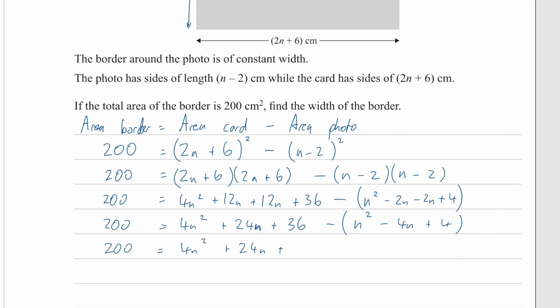N plus 36. Alright, so here, if I distribute the negative sign, we'll get negative n squared. So it's technically negative 1, if you want to think of it like that. Negative n squared. Negative times negative 4n is plus 4n. Negative times plus 4 is minus 4. Alright, and that was a bit over precautious, but better safe than sorry sometimes.